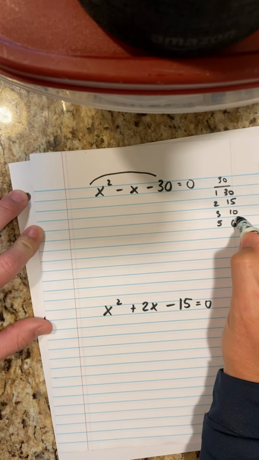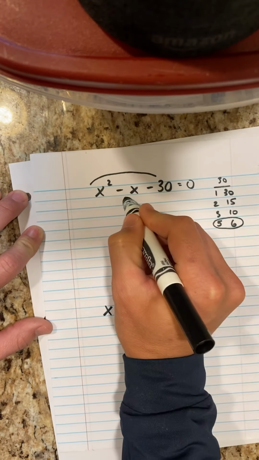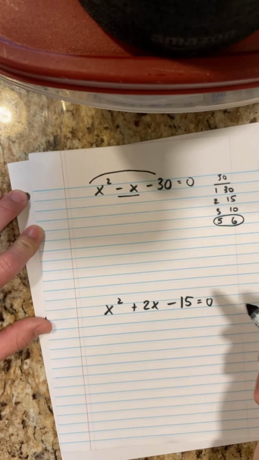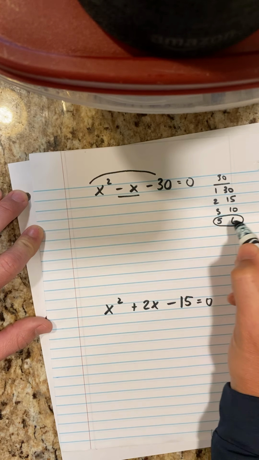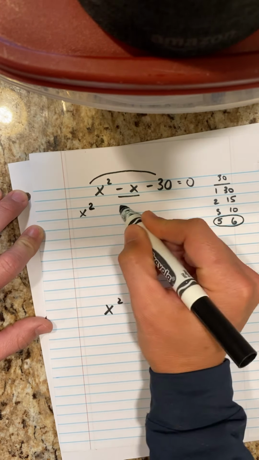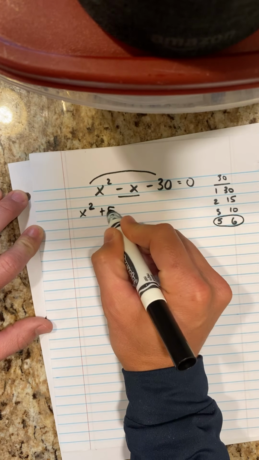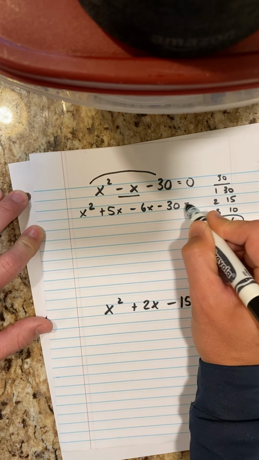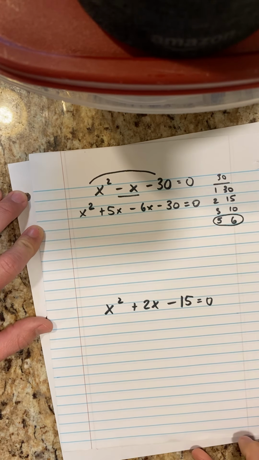And 5 and 6 are going to be the ones that combine to give us this -1 in the middle. The way they're going to give us a -1 is by having a +5 and a -6. So I can rewrite this as x squared plus 5x minus 6x minus 30, and that still equals 0.